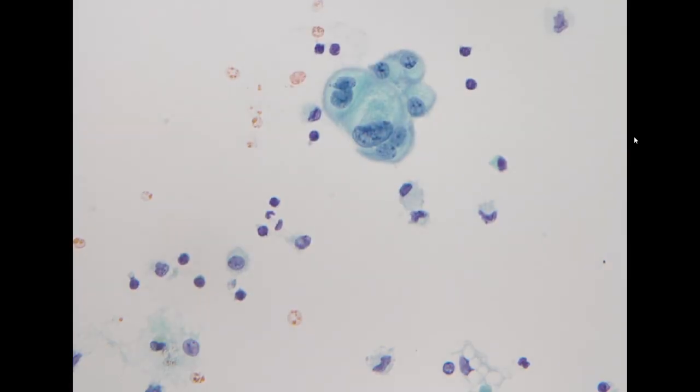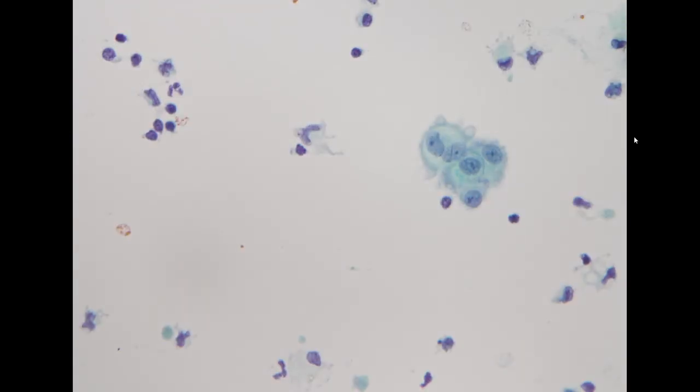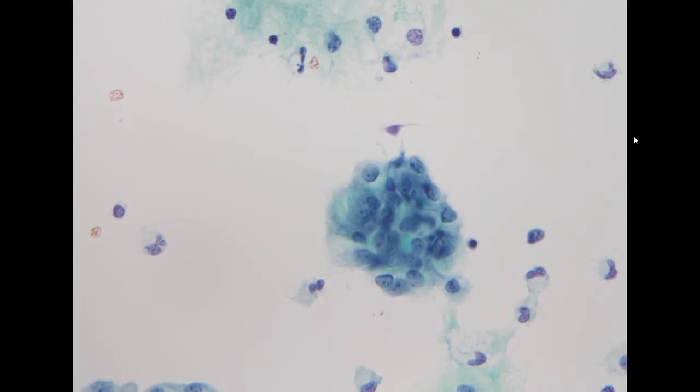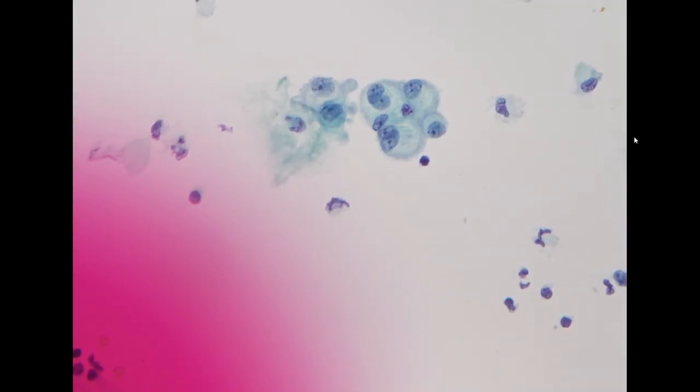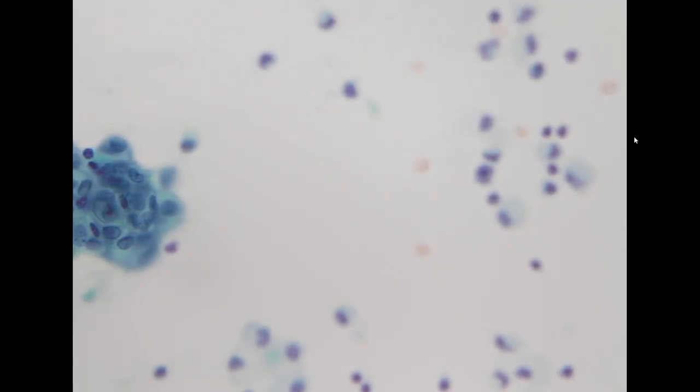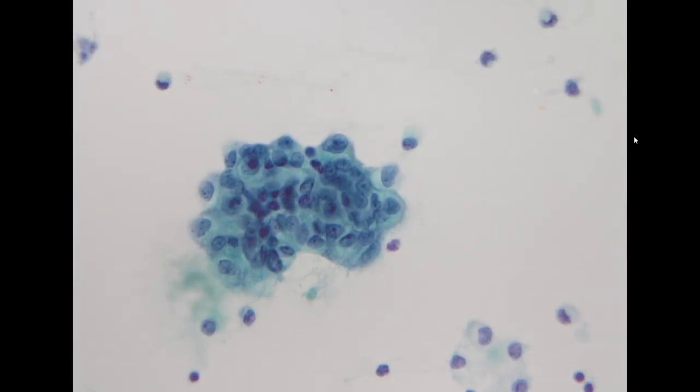So we would check. I personally think this is most likely reactive mesothelial cells, but in a cell ball pattern, which is relatively unusual. You will mostly see this in a mesothelioma. However, one exception is if the patient has liver cirrhosis.